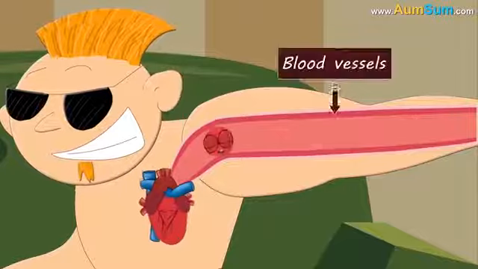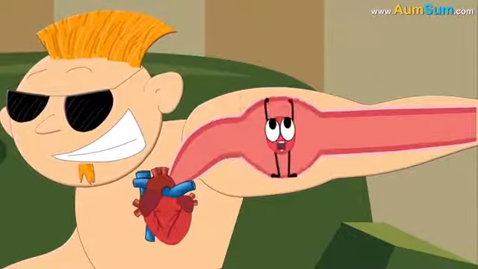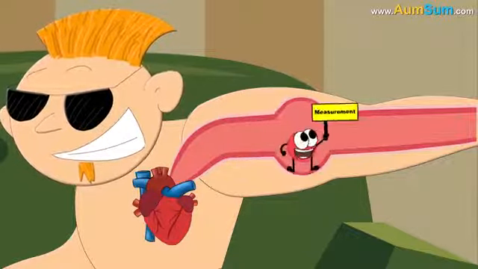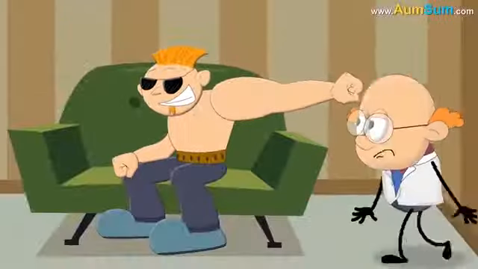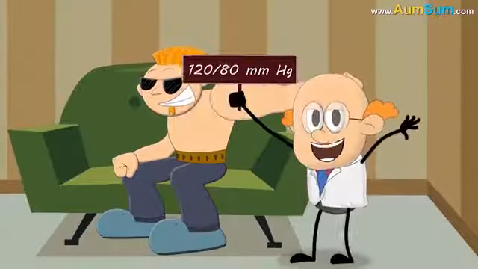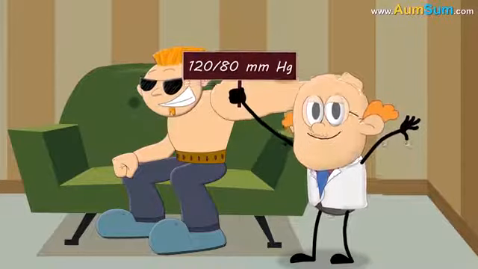In order to deliver oxygen and nutrients to each and every cell of our body, our heart pushes blood through tubes called blood vessels. As the blood moves, it exerts force on the vessel's walls. The measurement of this force of blood on the walls is called blood pressure. The ideal blood pressure reading is about 120 over 80 millimeters of mercury or slightly below it.